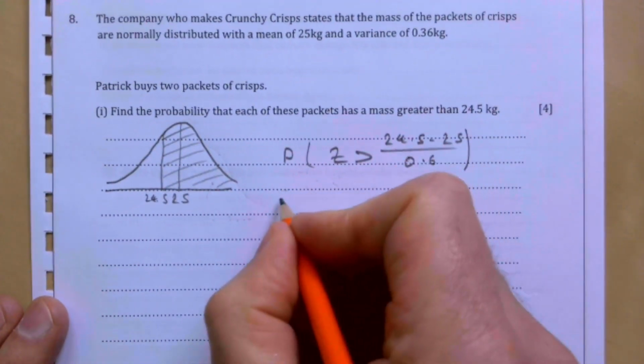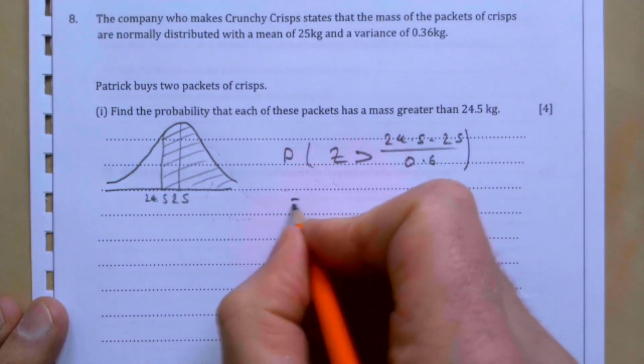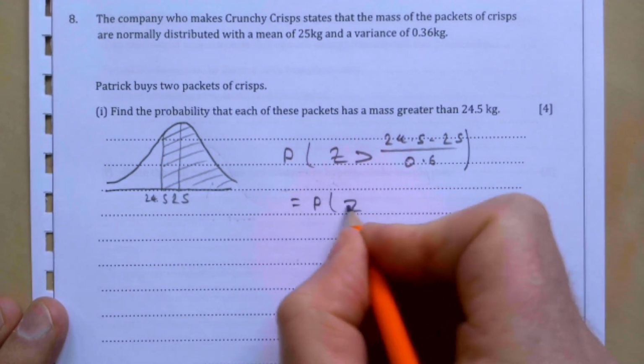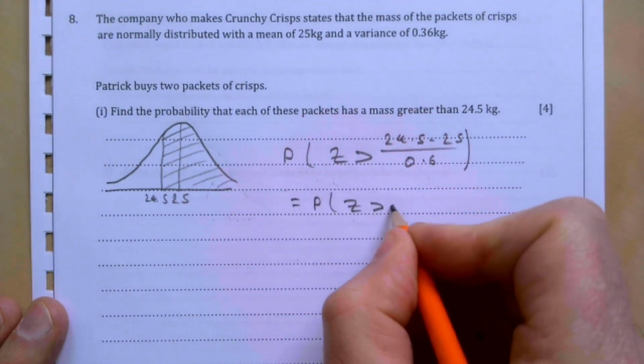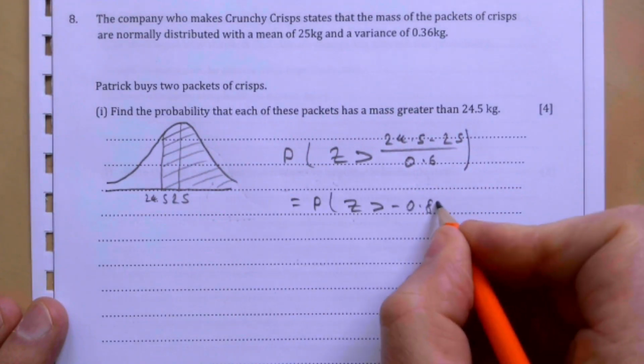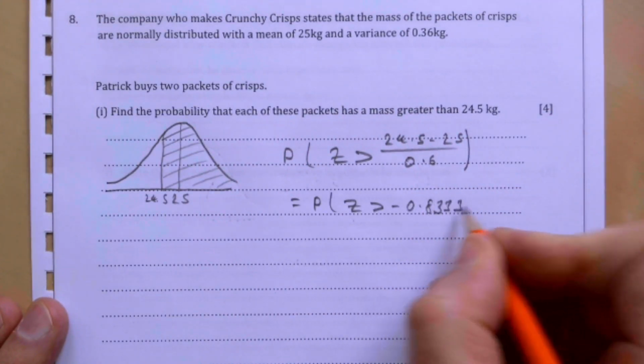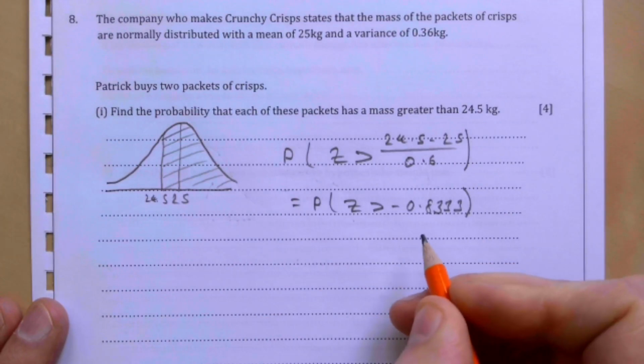So my Z value is going to be greater than minus 0.8333. This is kind of quite awkward to work out.